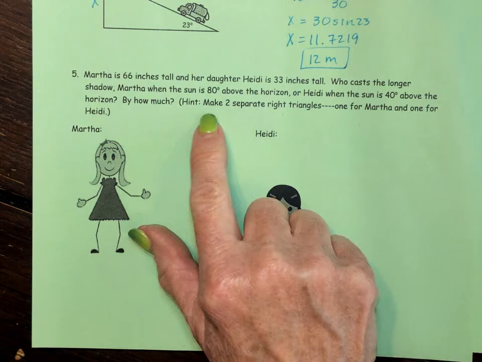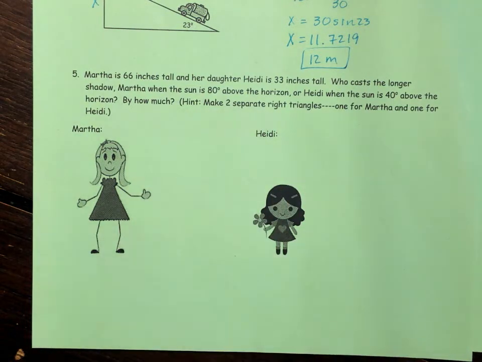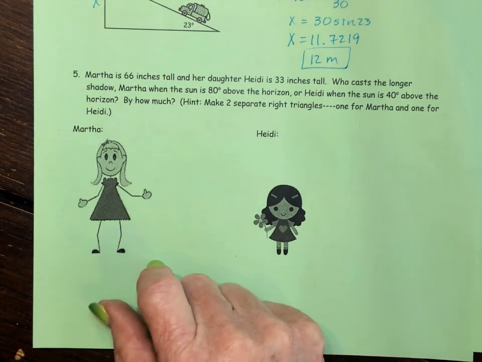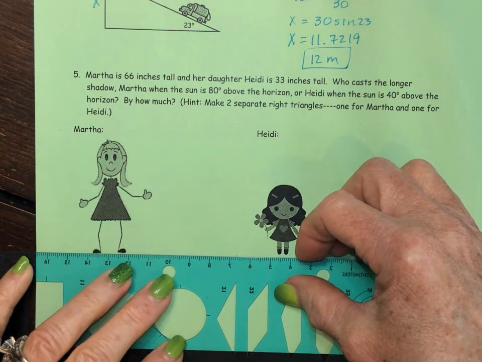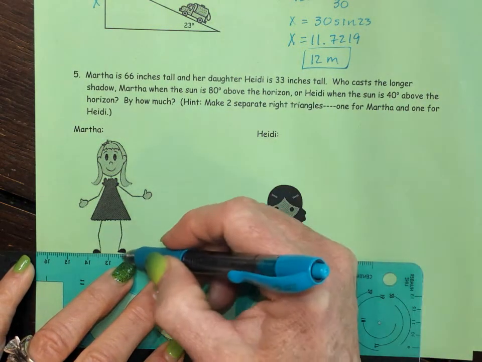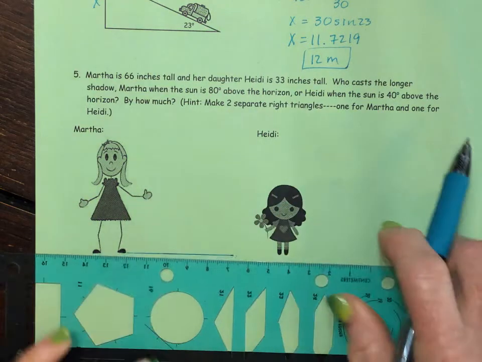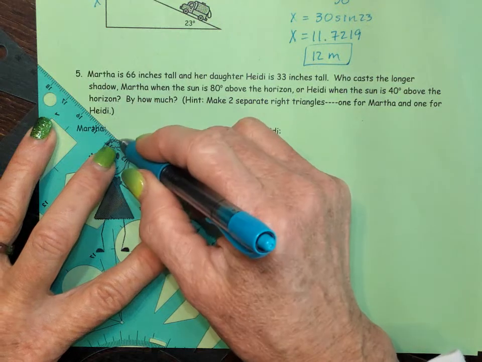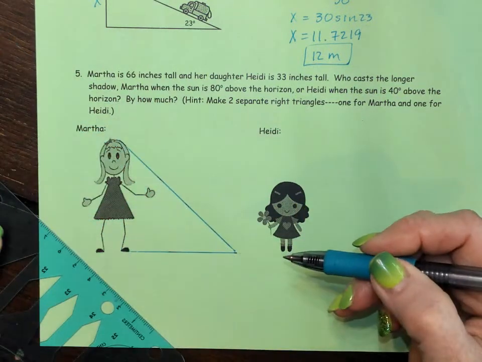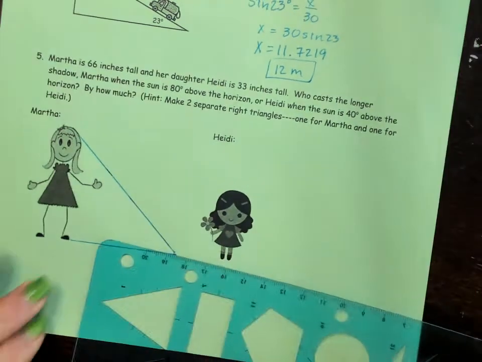I have a hint: make two separate right triangles, one for Martha and one for Heidi. So here's Martha's. Let's draw the ground here. There's Martha. Let's do the same thing for Heidi.